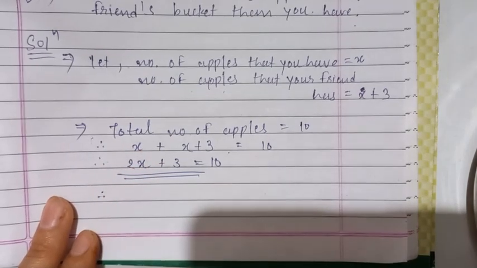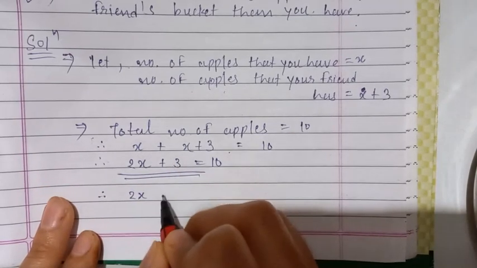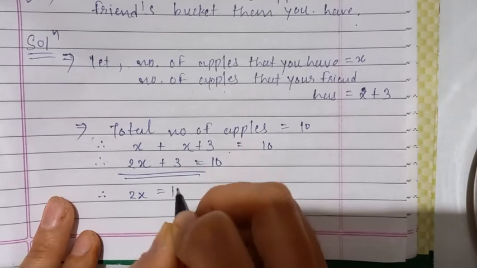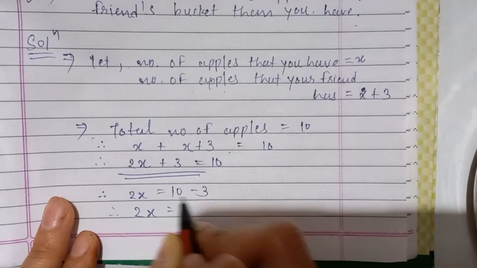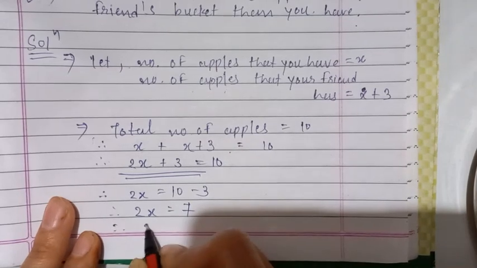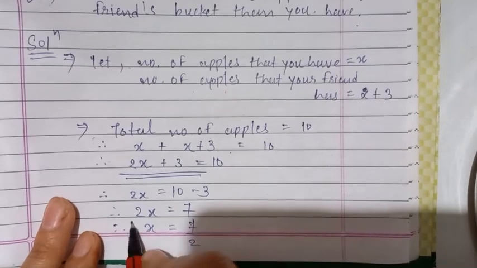So for the value of x, we have to make this term without a coefficient, that is, x with coefficient 1. For that, first we transpose this 3. 10 minus 3, 2x equals 10 minus 3, 7. x is equal to 7 by 2.